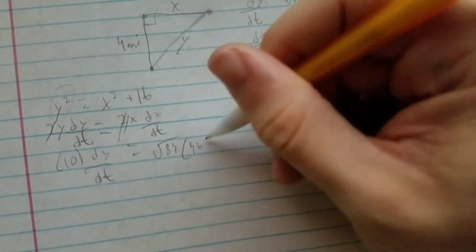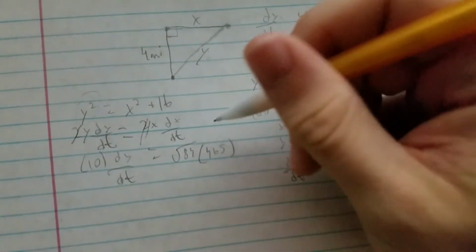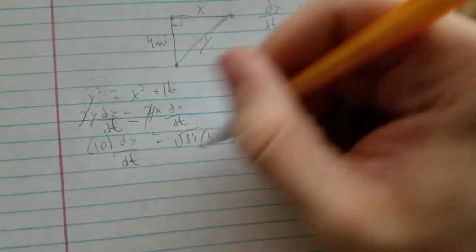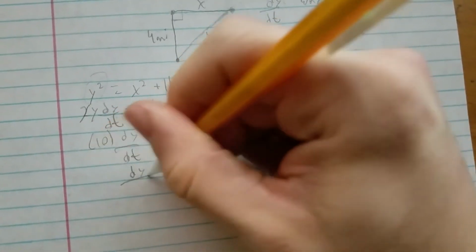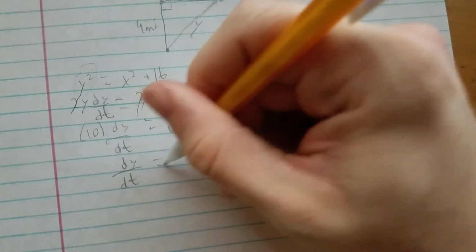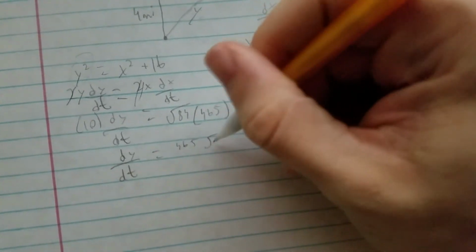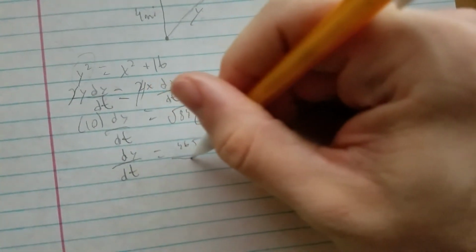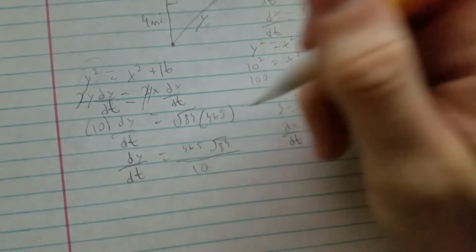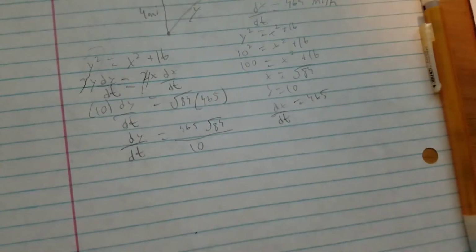Then you just divide by 10, so dy over dt equals 465 times the square root of 84 all over 10, and then I'll plug it into the calculator.